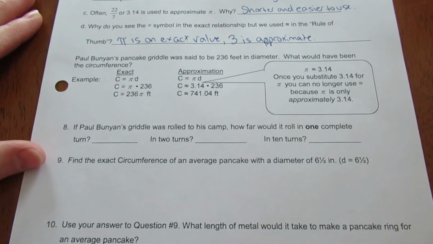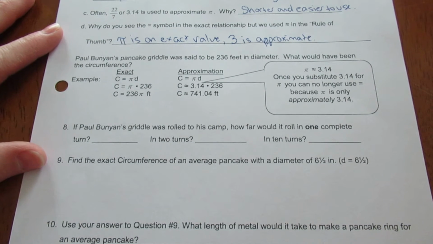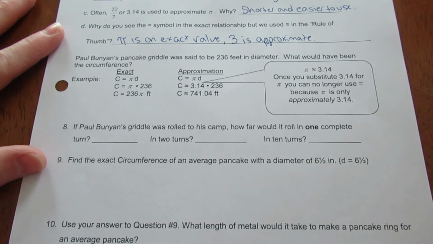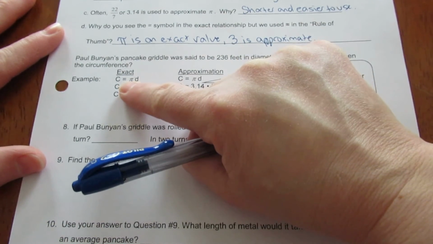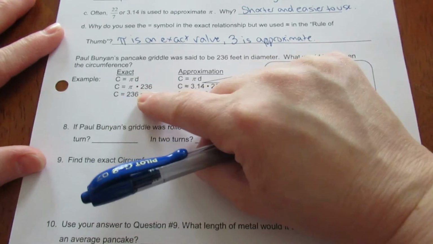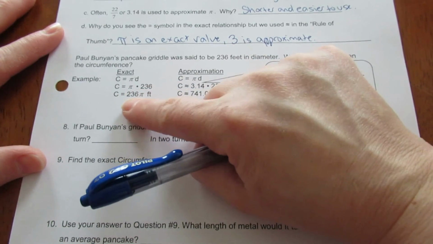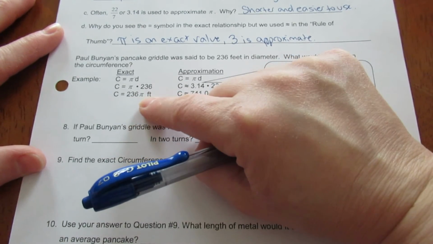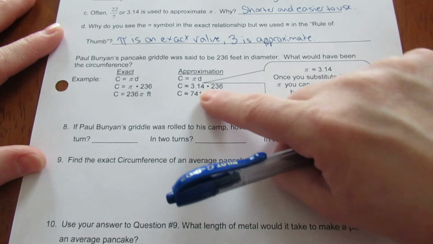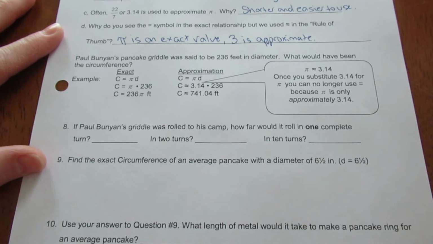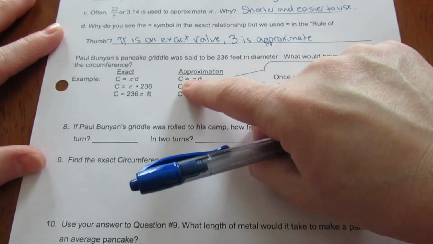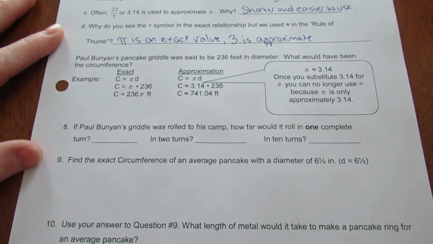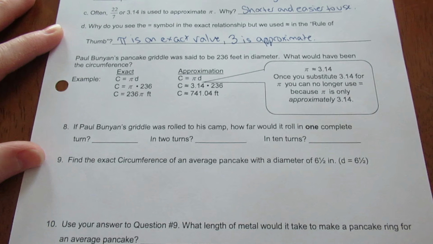Paul Bunyan's pancake griddle was said to be 236 feet in diameter. What would have been the circumference? So the exact answer, the one with the equal sign, pi times diameter: we leave the pi symbol, multiply by the diameter 236, and we just write that the circumference equals exactly 236 pi feet. In the approximation, we're substituting the value 3.14 for pi. When we do that, we can no longer use the equal sign and we have to switch to the approximately equal sign. So it's approximately 3.14 times 236, or approximately 741.04 feet.